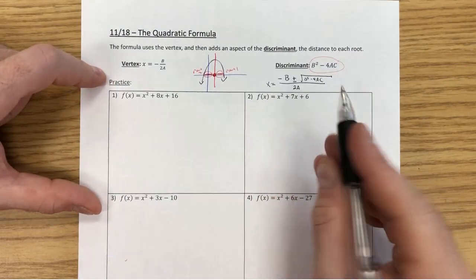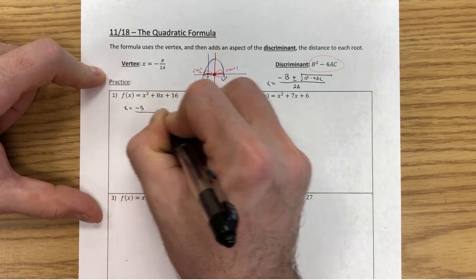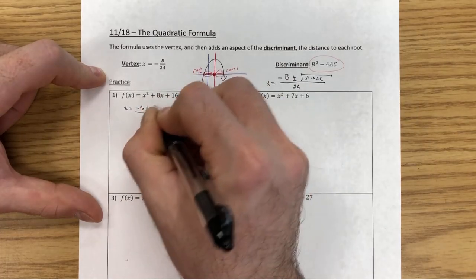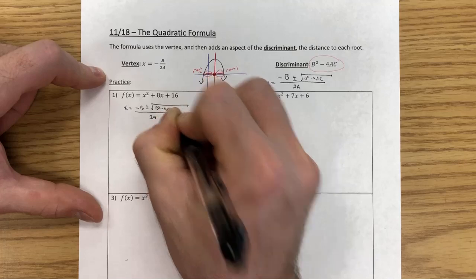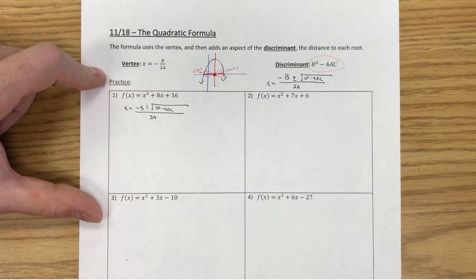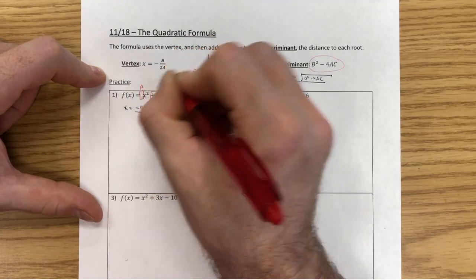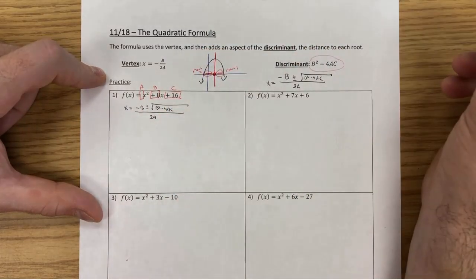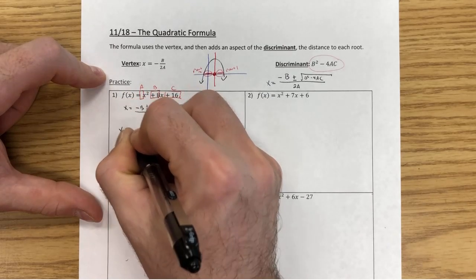So let's go ahead and use the formula. I'm going to take x equals negative b over 2a, and I'm going to both add and subtract the discriminant, so the b squared minus 4ac. All I need to know is my a, my b, and my c. So my a is my number out front, my b is the number in front of the single x, and my c is the number without an x. So let's go ahead and plug that into the formula and see how we do.